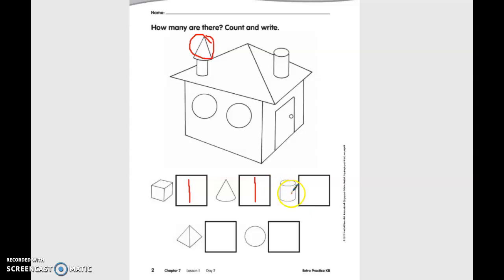All right, what about the cylinder? There's 1 right here, and then there's 2. And then make sure your numbers are fitting in the squares. And then you guys can go ahead and look for the pyramid, and you guys can do the spheres on your own.